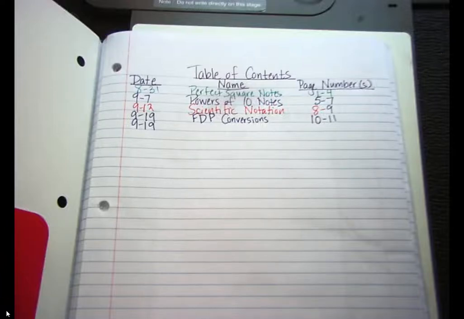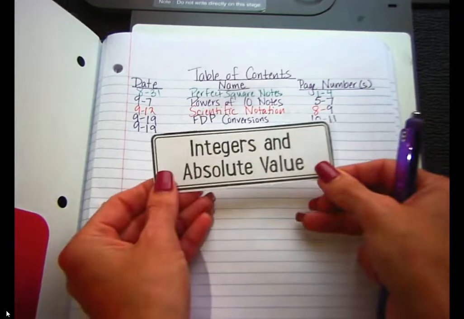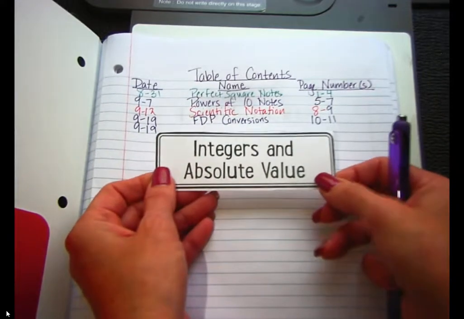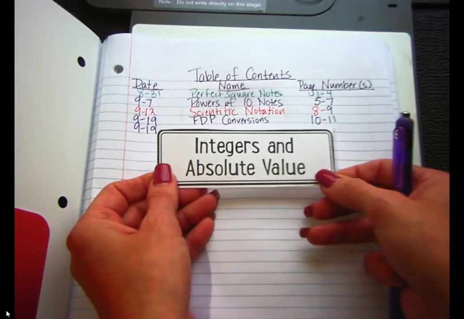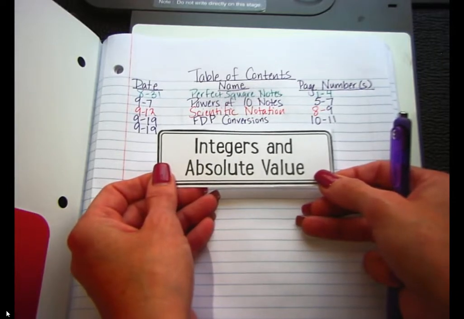Hi students, welcome to our lesson for today, which is on integers and absolute value. So we're going to make a foldable in our notebooks today with the materials that I provided you in class.